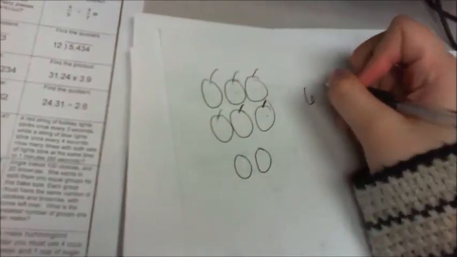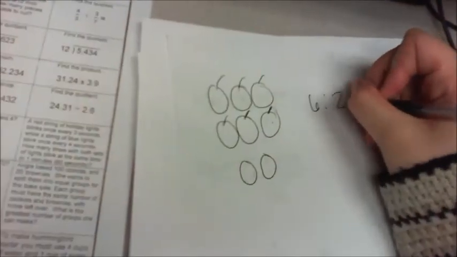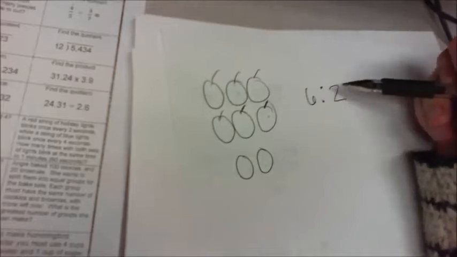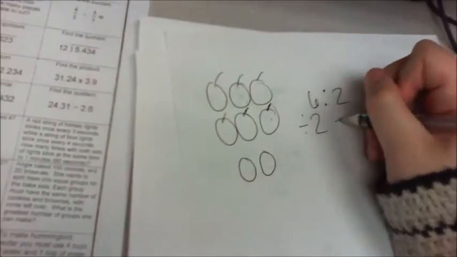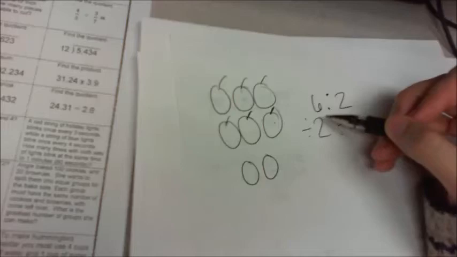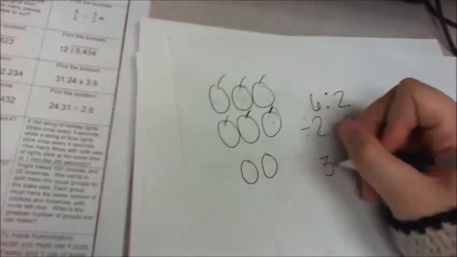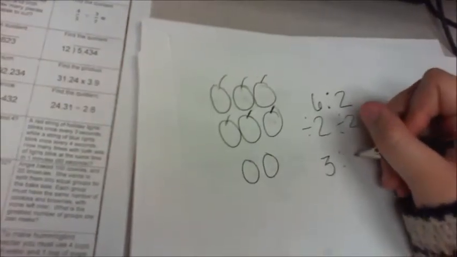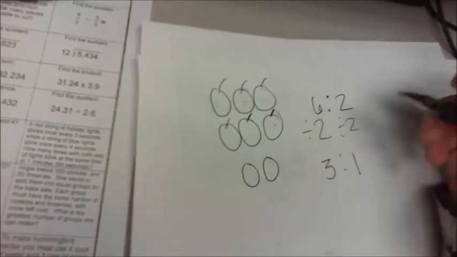So first off, we have 1, 2, 3, 4, 5, 6 apples to 2 oranges. This is not simplest form though. I know 2 can go into 2 and 6, so we're going to divide to put it in the simplest form. 2 goes into 6 3 times. 2 goes into 2 1 time.